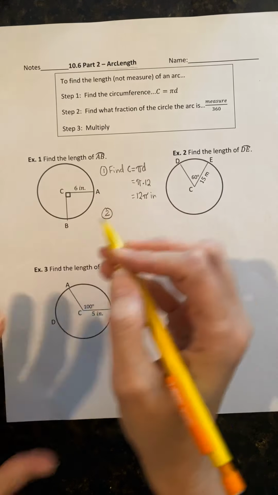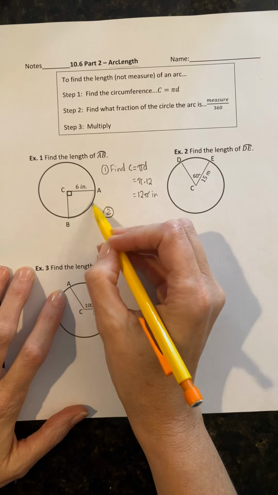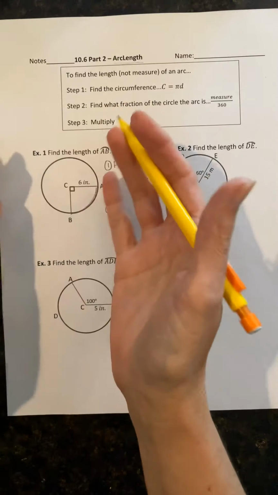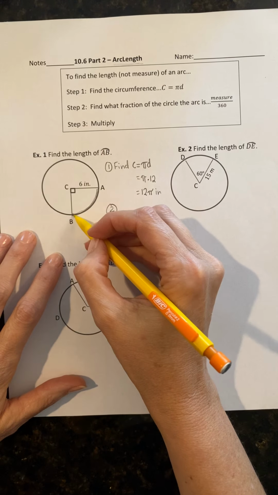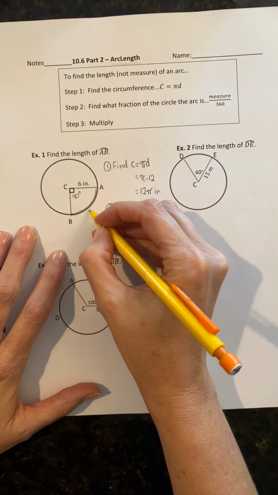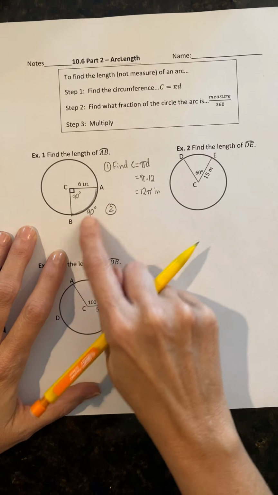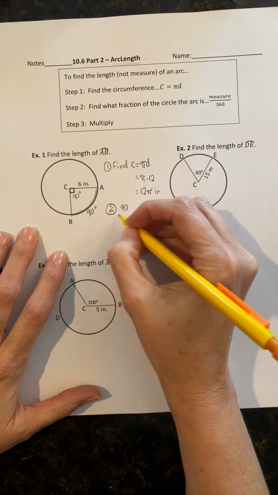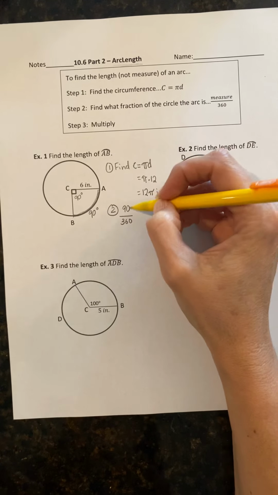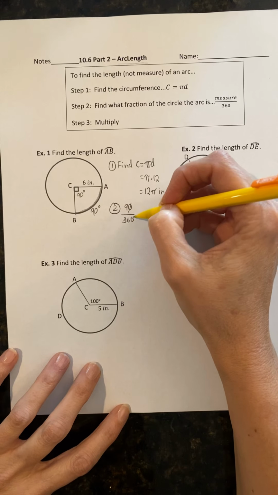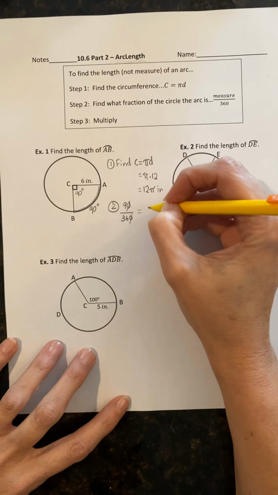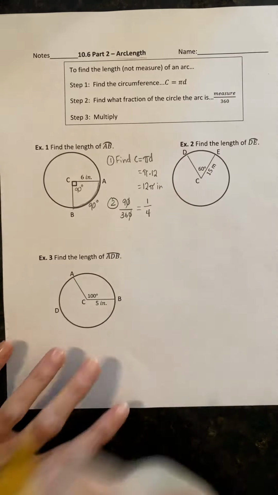Then I'm going to find out what fraction of the circle this is. Some of you will just know by looking that this is 1/4 of the circle. But if you didn't notice that, that's okay. The measure of the arc is 90. Not the length of it, but the measure of it. So you take that measure and put it over 360. It's 90/360ths of the circle. Most people prefer that reduced because people don't like to say 90/360ths. So that reduces to 1/4. That's 1/4 of the circle.